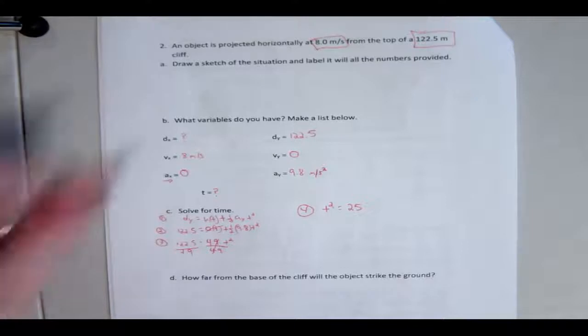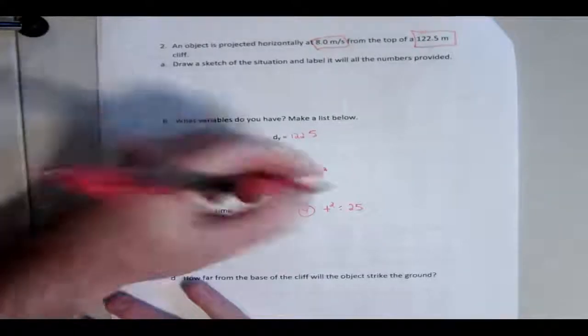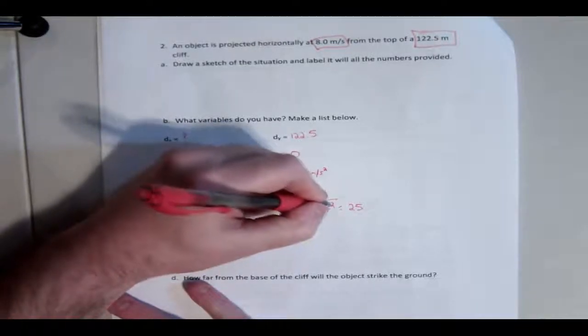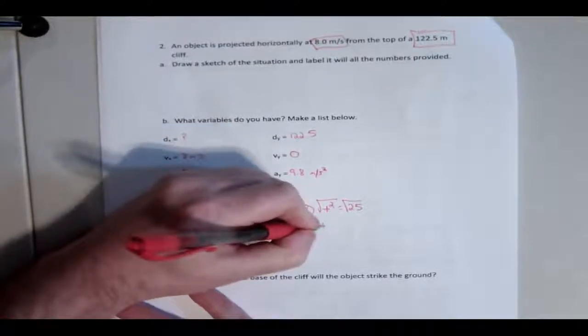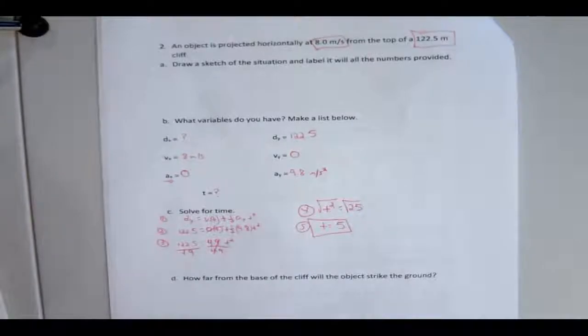And you can probably do this in your head, but just make the habit anyways. I need just t, so I'm going to square root this, which means t equals 5. Easy money.